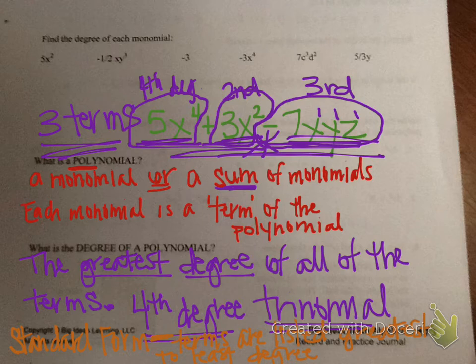So this is not in standard form. For this to be in standard form, 4th degree would come first, 3rd degree would come second, and 2nd degree would come last, because largest to smallest.